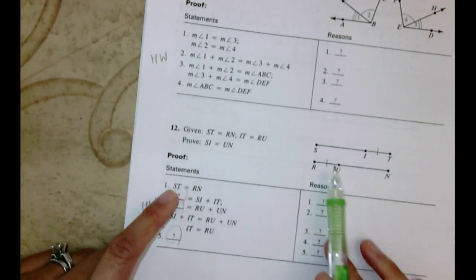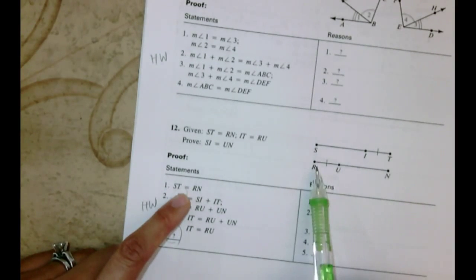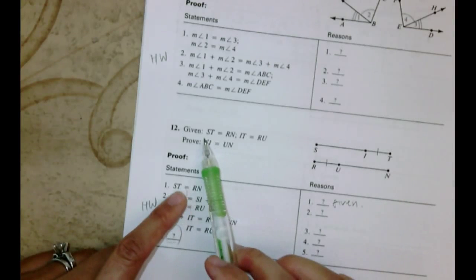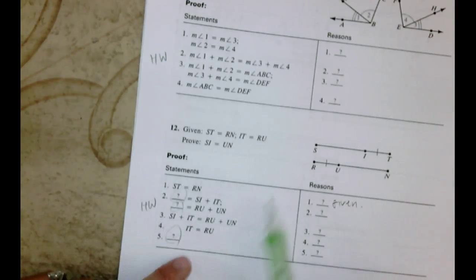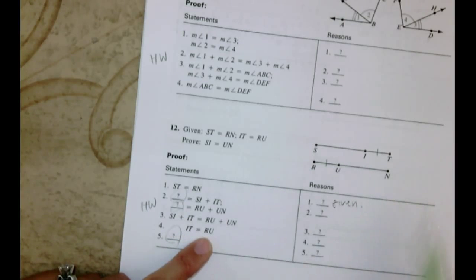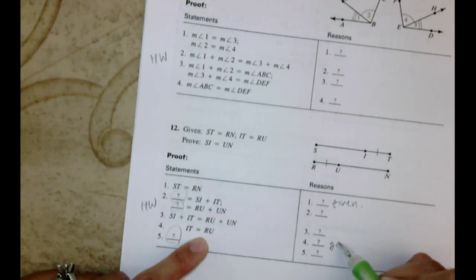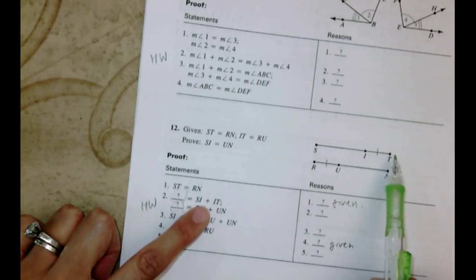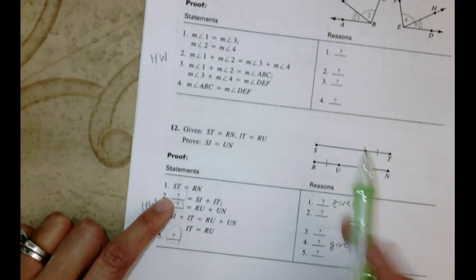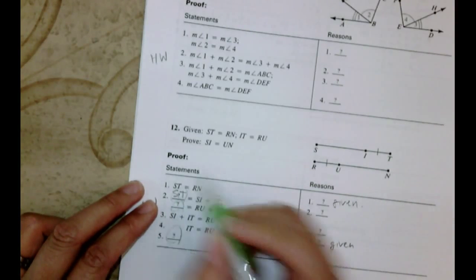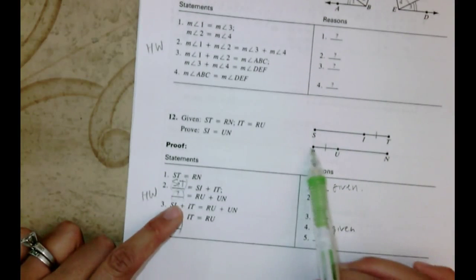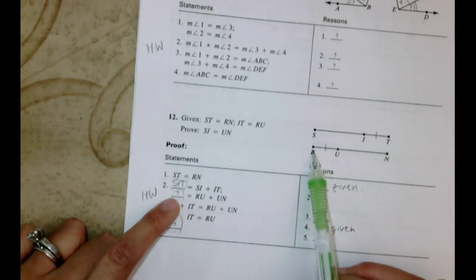Okay, so ST equals RN, that's given. Let's just say that's given. That's how you always start anyway. And also is there IT equals RU? Yeah, IT equals RU, that's a given. So SI plus IT is ST, right? So you know what this reason is already. I hope you do. And RU plus UN is RN.